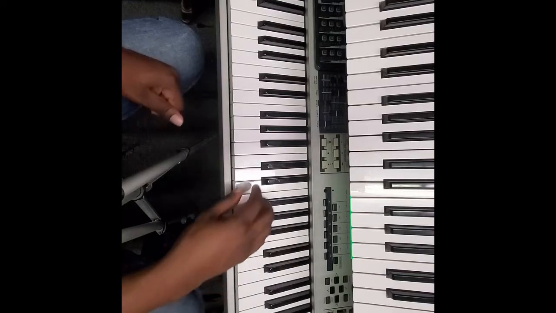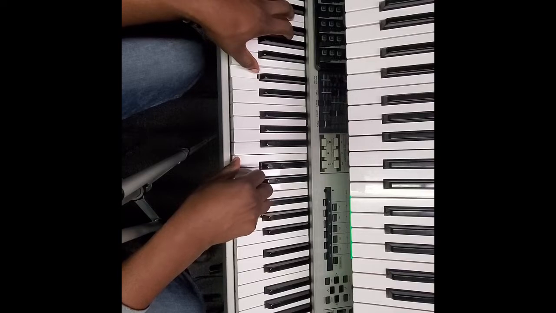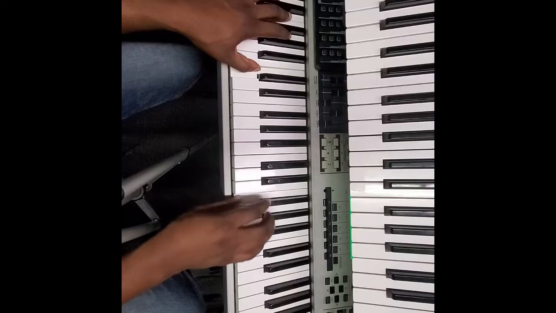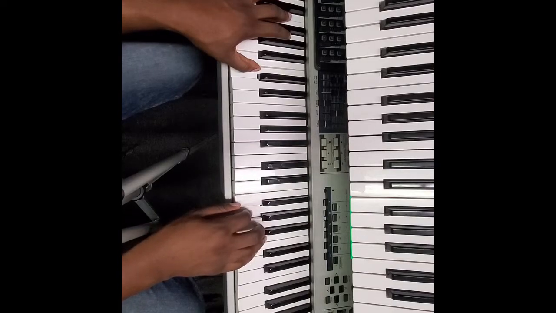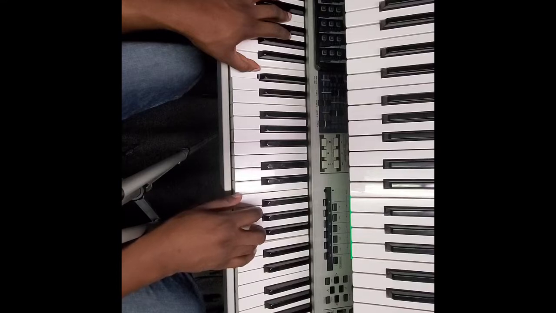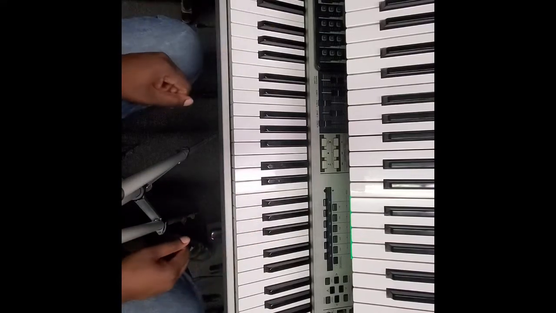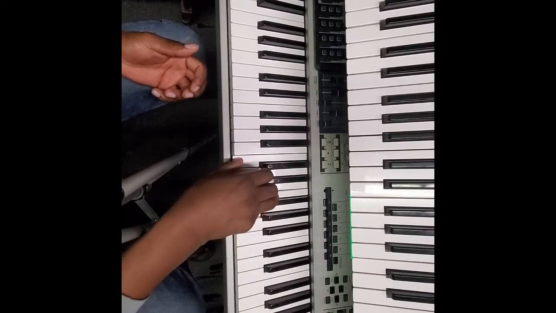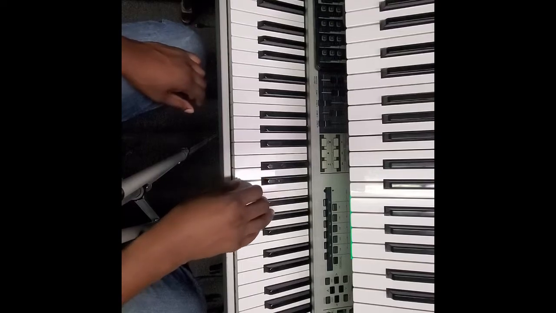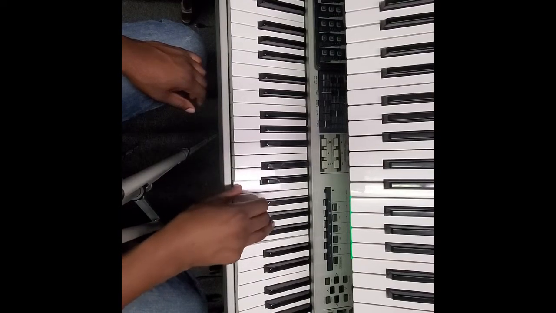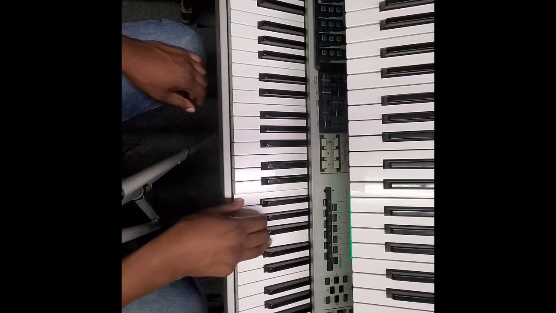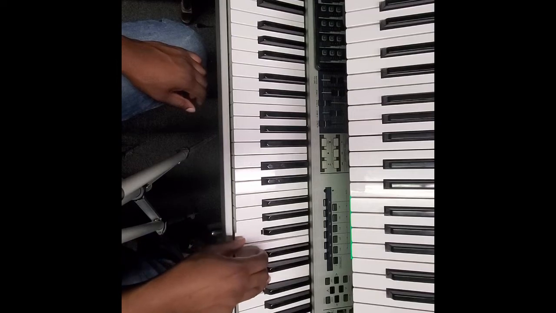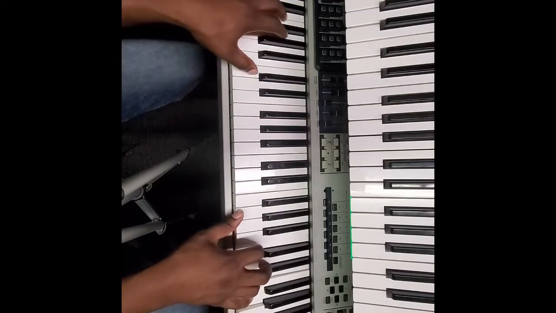So in the key of C, we're going to have C, D, E, F, G, A, B, C. And the chords that go along with that, using the number system: on the 1, C major, 2 minor, 3 minor, 4 major, 5 major, 6 minor, 7 diminished, back to your 1, C major.